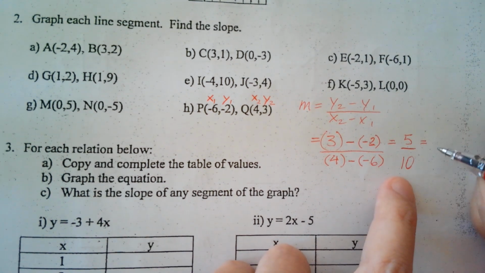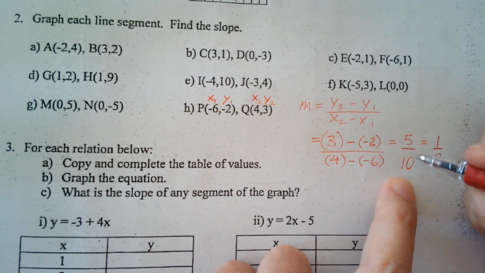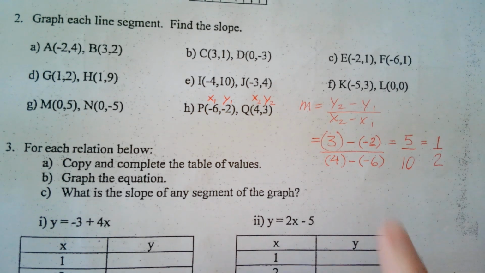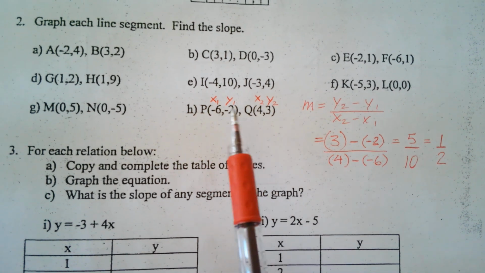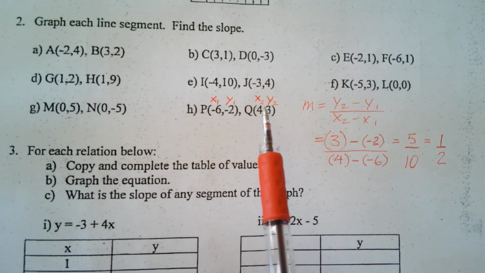So can I reduce this? That's a common mistake that people do. Remember, 10 divided by 5 is 2, but 5 divided by 10 is a half. So be very careful with that. So there we go. That means I didn't have to make a graph because I'm given the coordinates.